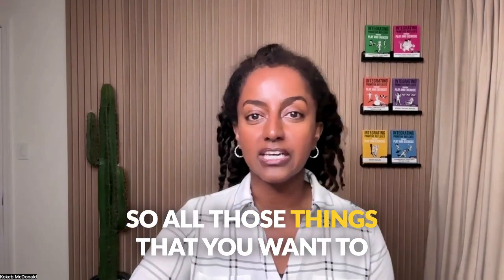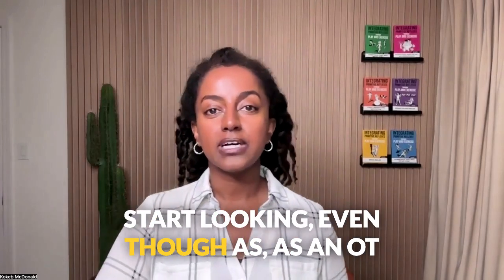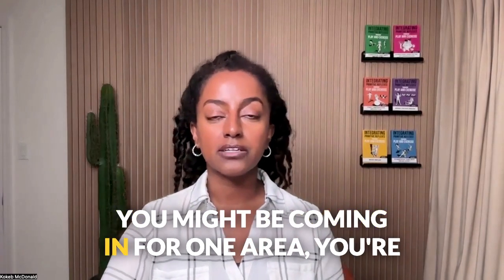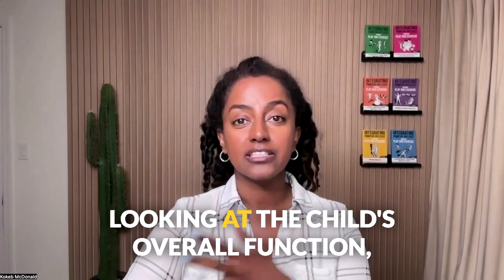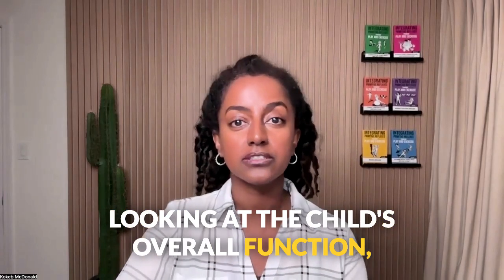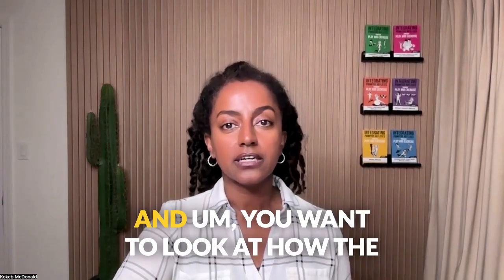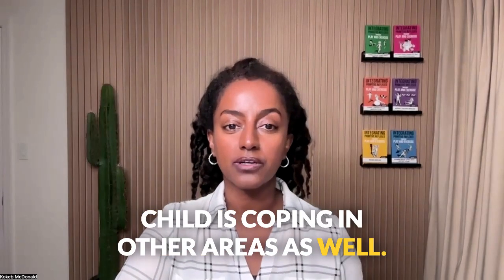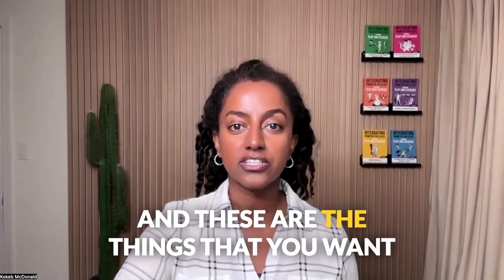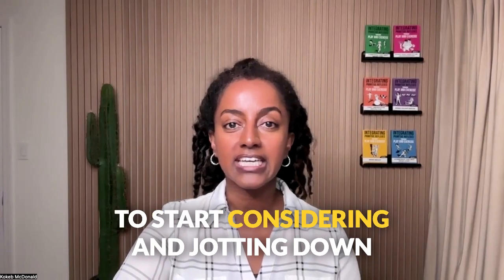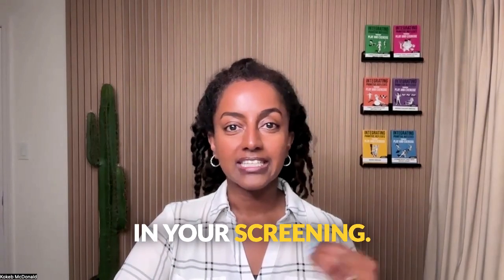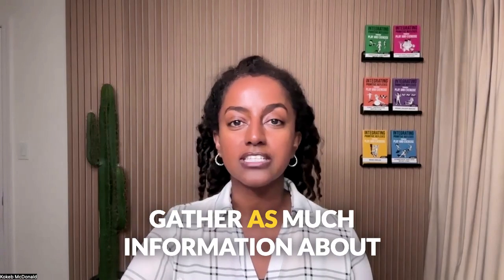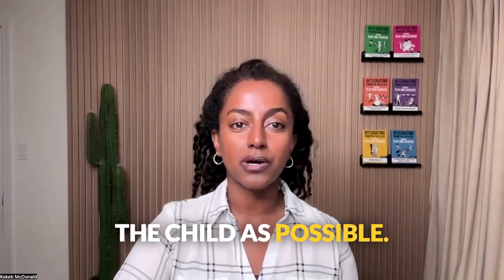So all those things that you want to start looking at, even though as an OT you might be coming in for one area, you're looking at the child's overall function, and you want to look at how the child is coping in other areas as well. Are there any gaps? These are the things that you want to start considering and jotting down in your screening. This is your intake, so you want to gather as much information about the child as possible.